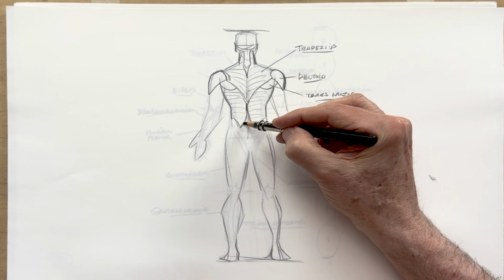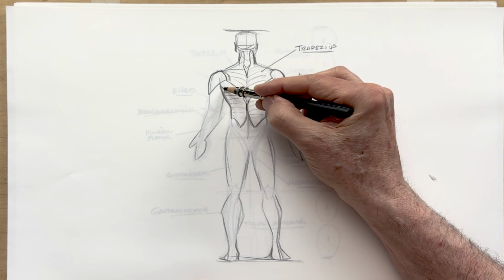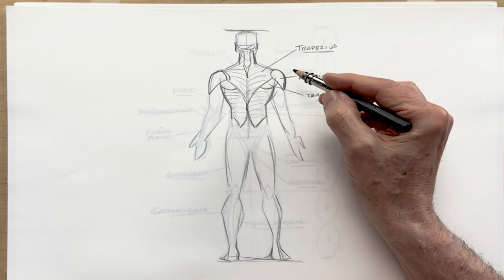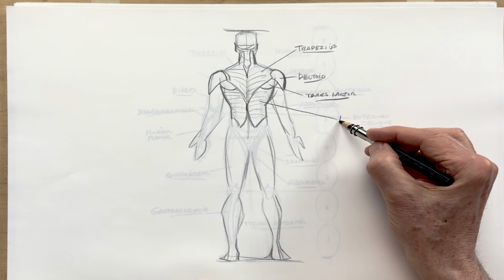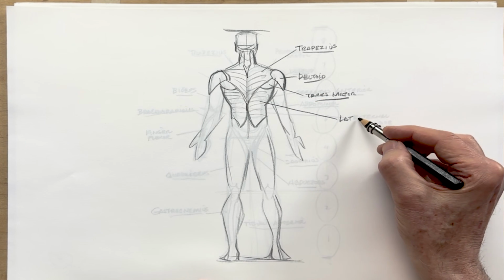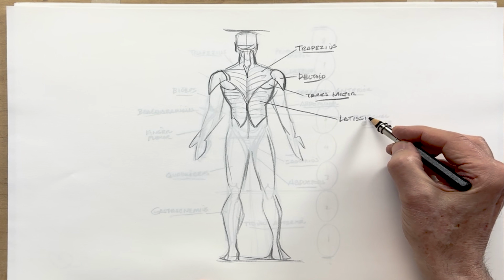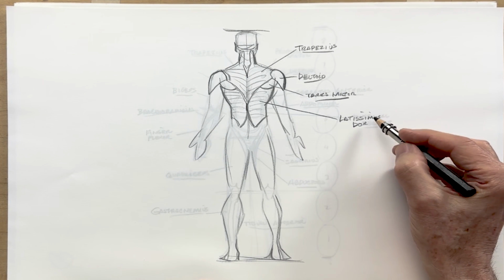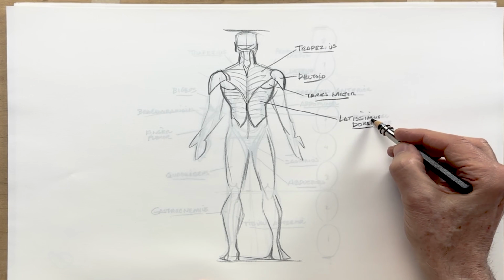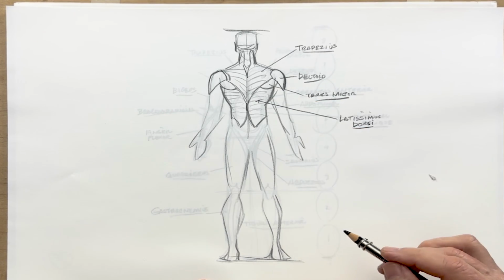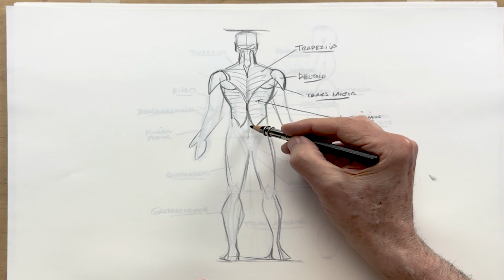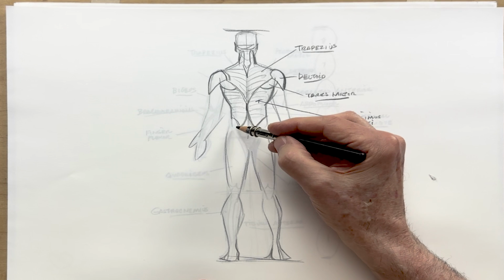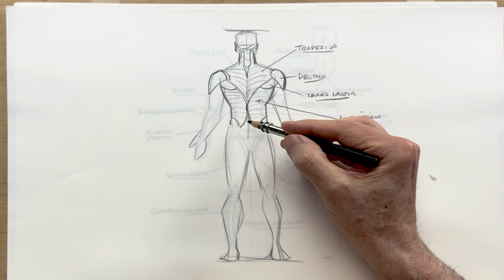It's attached right there to the backbone, fans out underneath the teres major. There's the latissimus dorsi. And then beneath that starts the gluteal muscles.